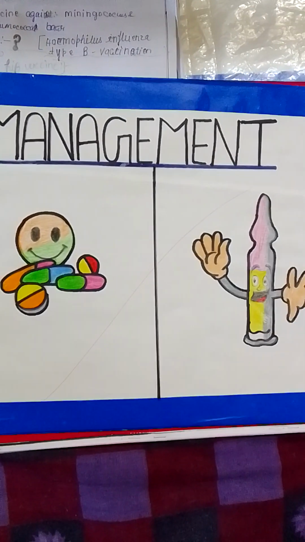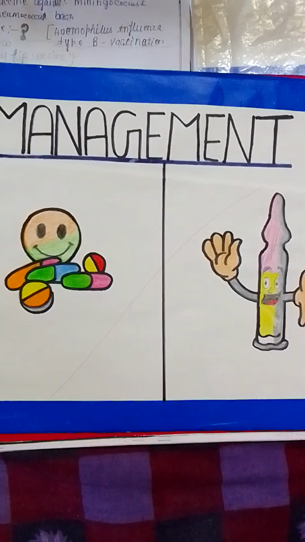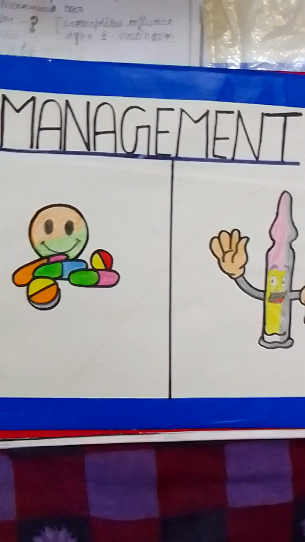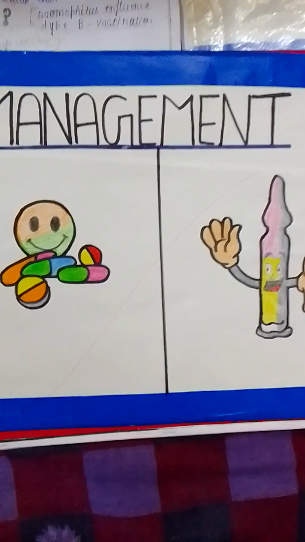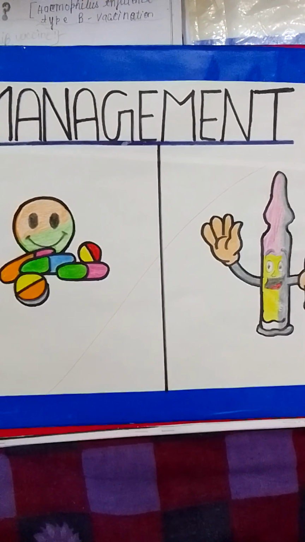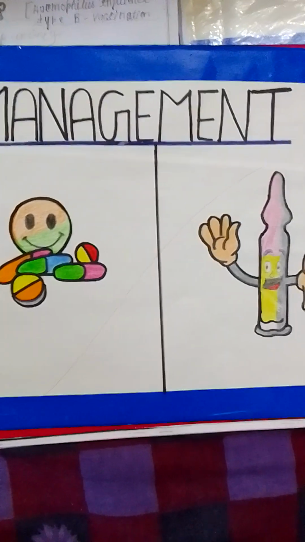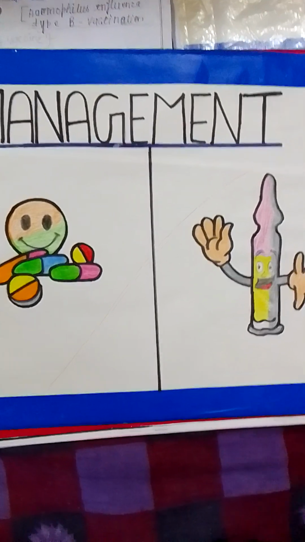If the patient is having seizure, then we provide the patient anticonvulsants. Anticonvulsant medicines are Dilantin and Diazepam. Dose of these medications is 2.5 mg in children.